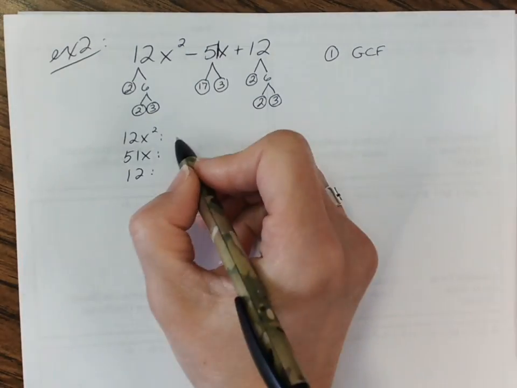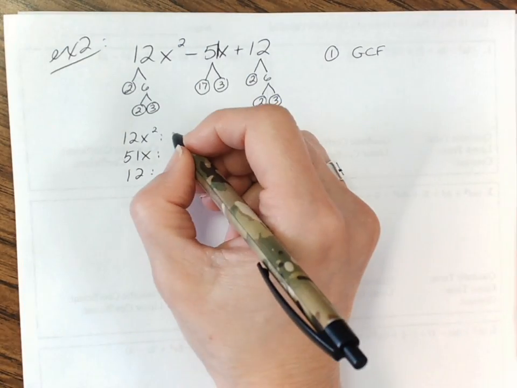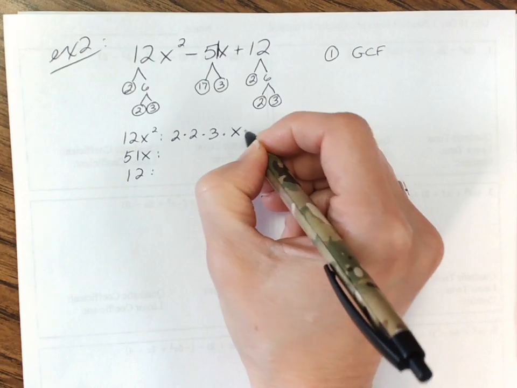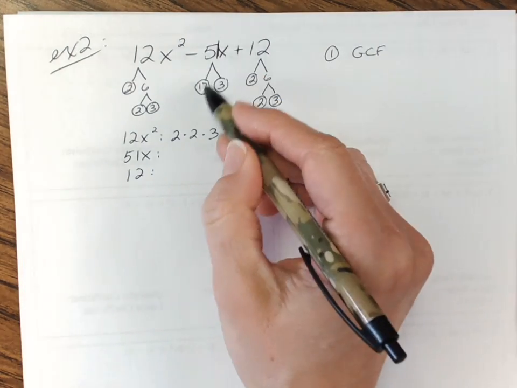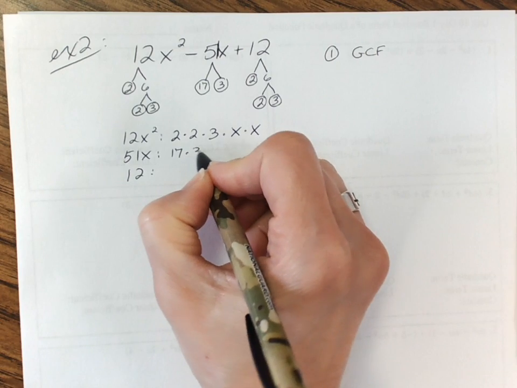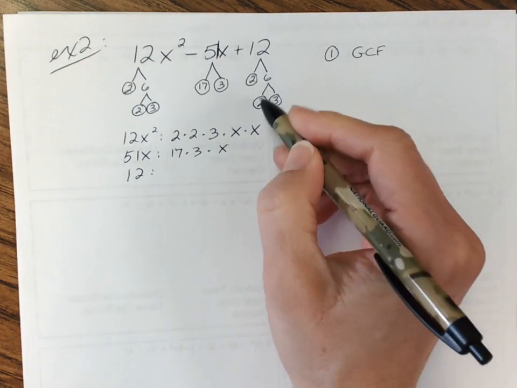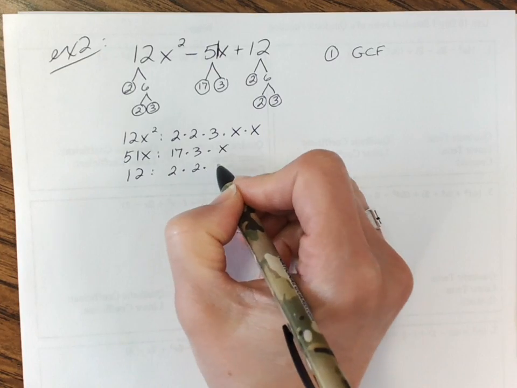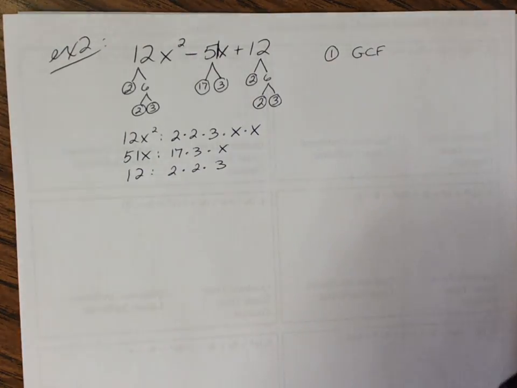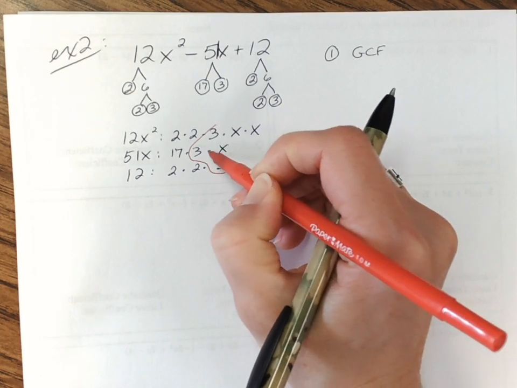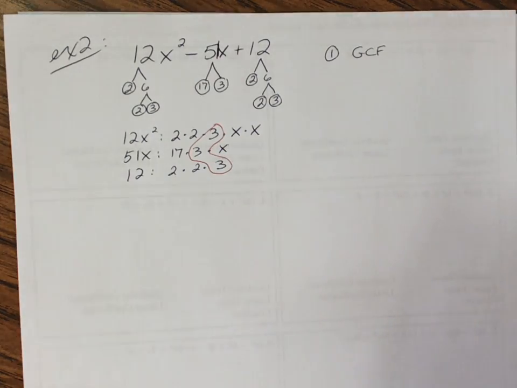So let's write our prime factors. For 12x squared, I have 2 times 2 times 3 times x times x. For 51, I have 17 times 3 times x. And for 12, I have 2 times 2 times 3. Now the only thing that's common to all of them is this little guy right here, the 3.